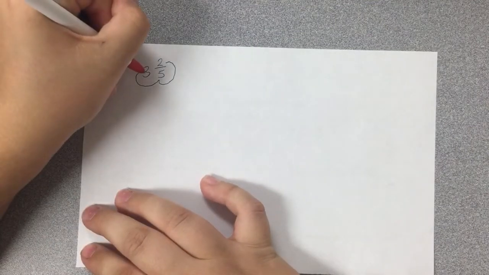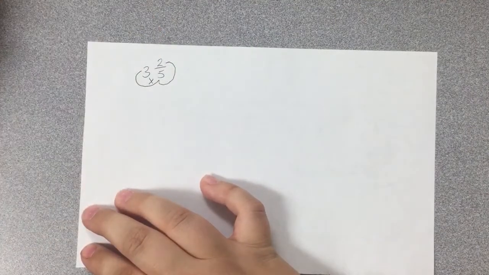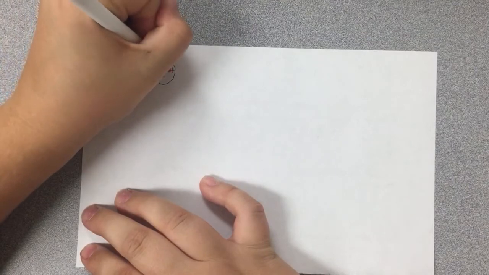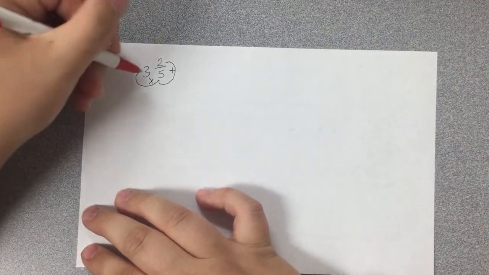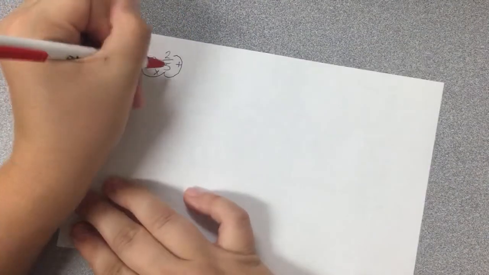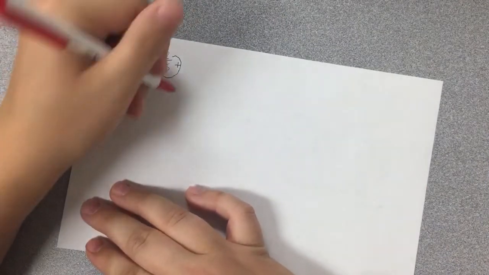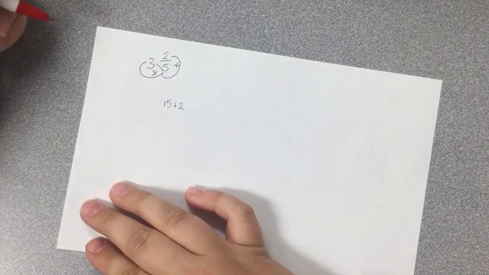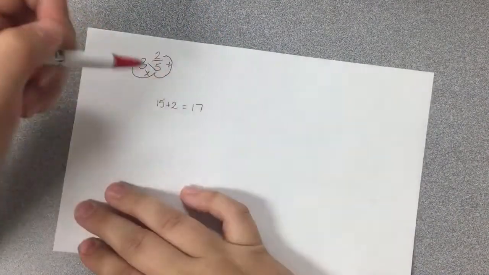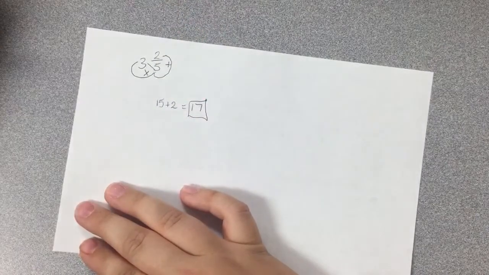So we've got 3 multiplied by 5, then we're going to add 2. So 3 times 5, moving this way, is 15, plus 2 is 17.